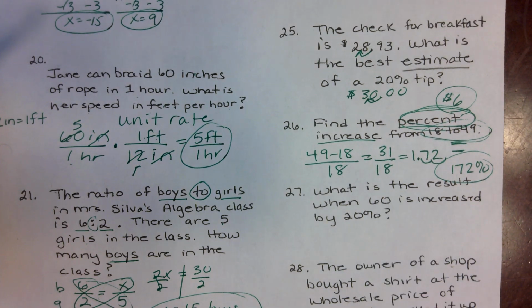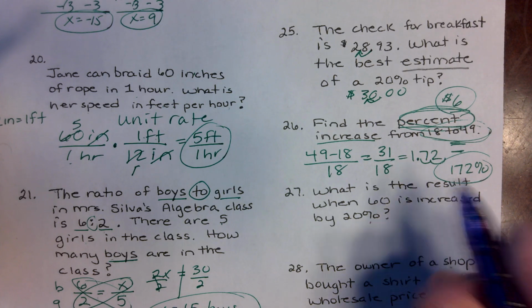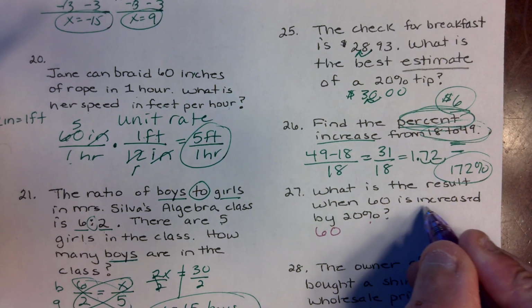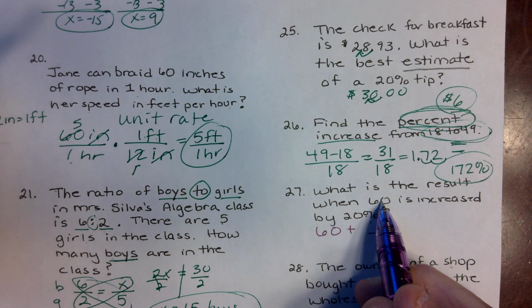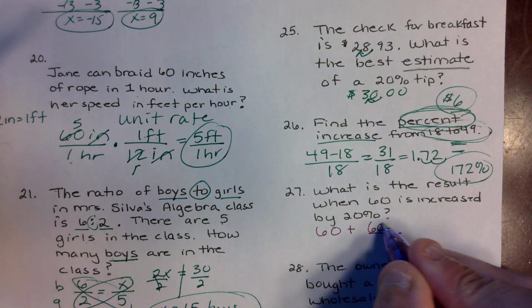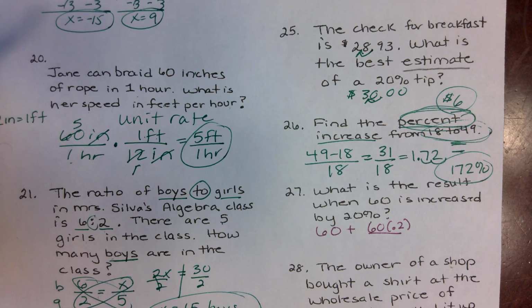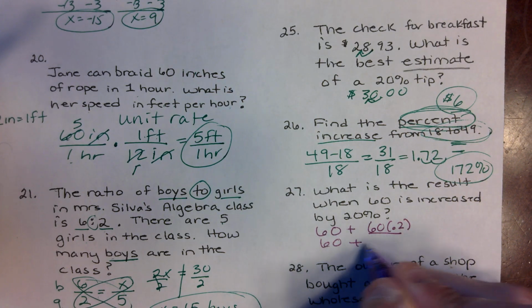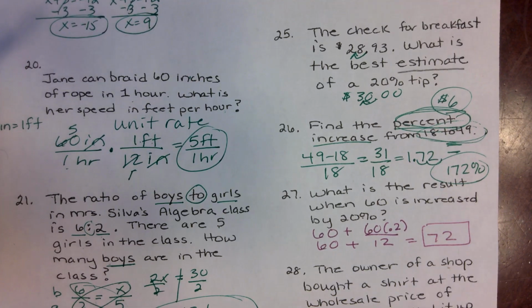What is the result when 60 is increased by 20%? So you're starting with 60. You're going to increase it by something. What are you going to increase it by? You're going to increase by 20% of whatever that is. So 60 times 0.2 is 12. So we have 60 plus 12, which is 72.